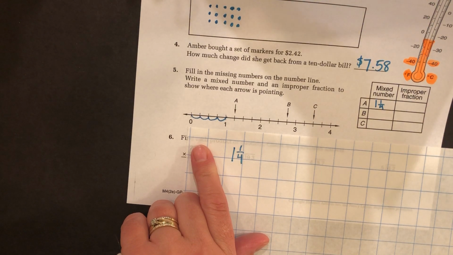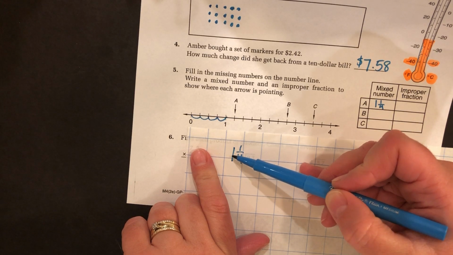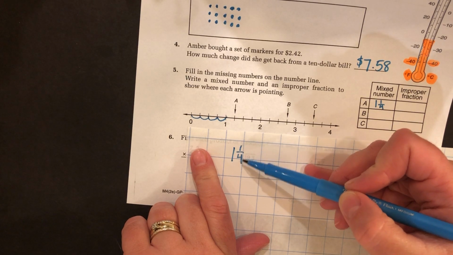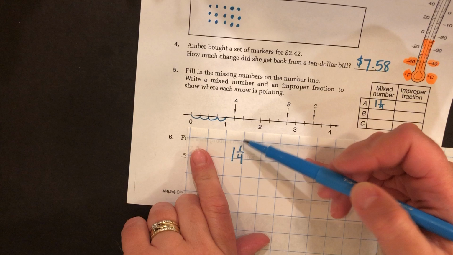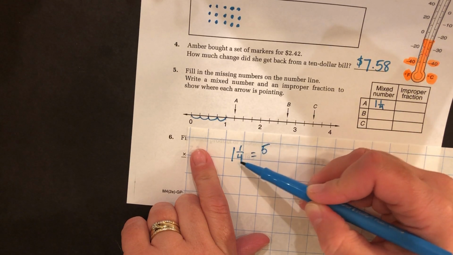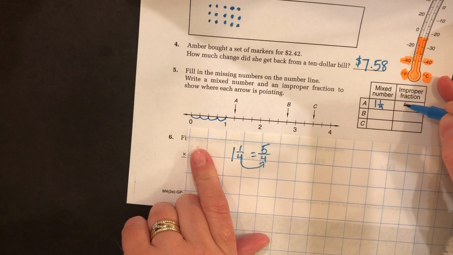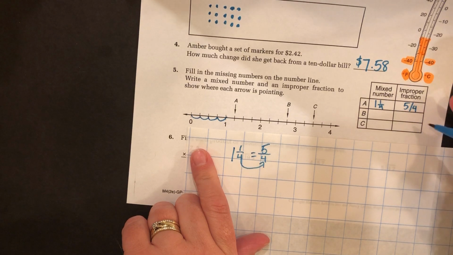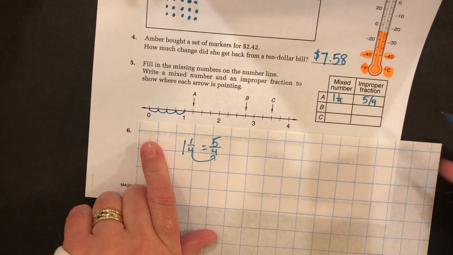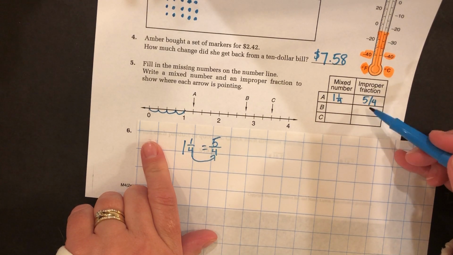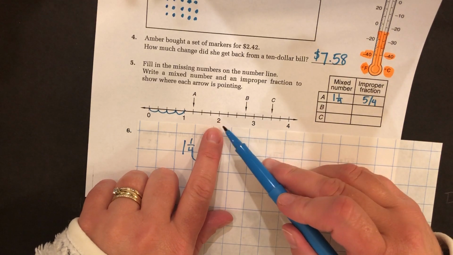Now, in order to make it an improper fraction, what we do is we do the denominator times the whole number plus the numerator. This times this plus this. 4 times 1 is 4, plus 1 is 5, and then we just bring the denominator over. 5 over 4. The improper fraction is 5 over 4. They're not giving me enough room to write a number over another number, so I might write my fractions with a slash line, like the diagonal line instead of the horizontal line. Just so you know, you can write it either way.